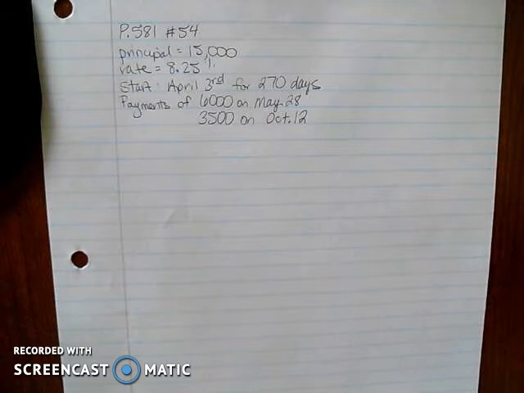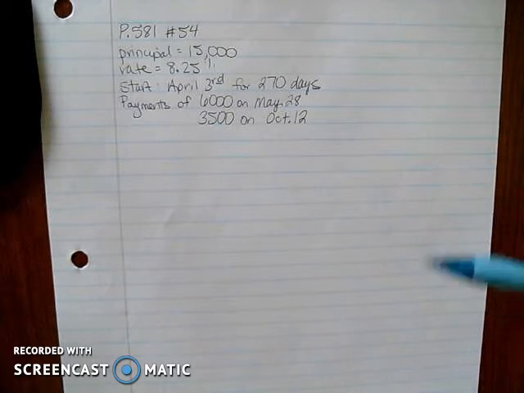All right, the last one we're going to do from 10.2 is number 54 on page 581. So this one's just a little bit different, and there's kind of two ways you can go about doing this. I'm going to show you one way and then talk about the other way.